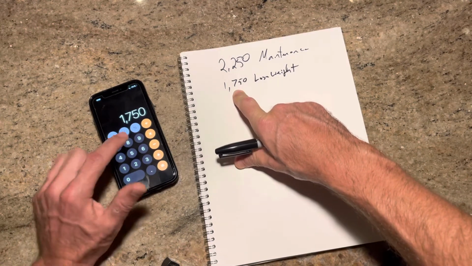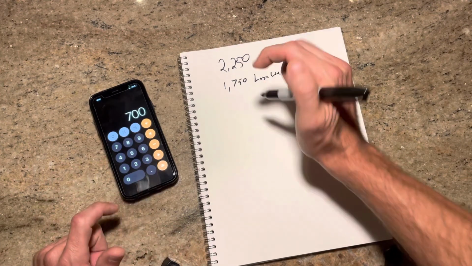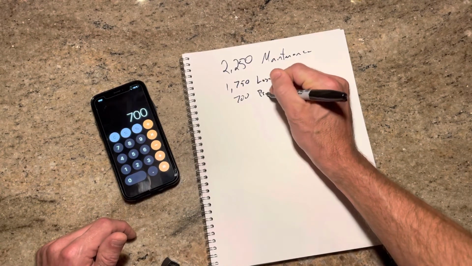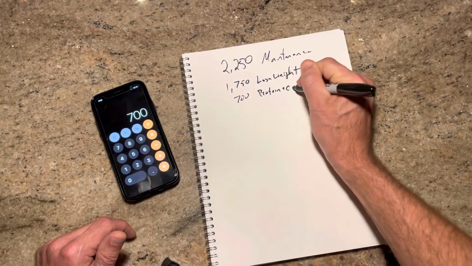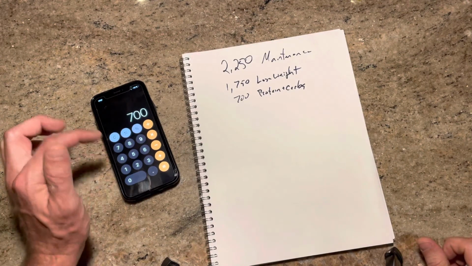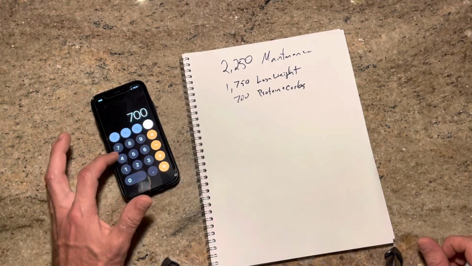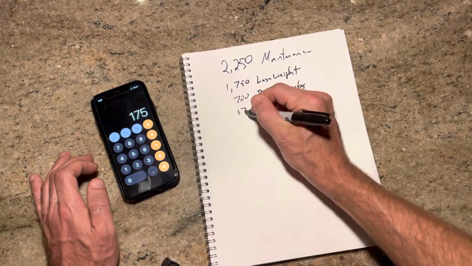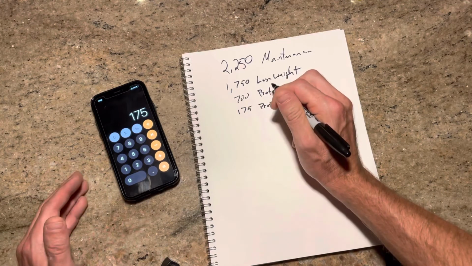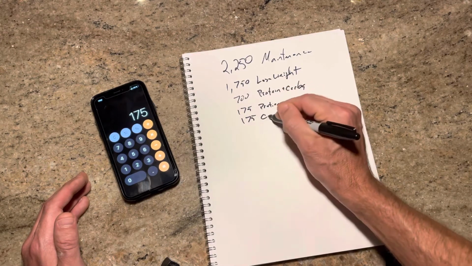Now, on the Zone diet, you take 40% of that, times 0.4, and that's 700 calories. This will be for proteins and for carbs. Because there are 4 calories in 1 gram of protein and carbs, you divide that by 4, and 175 is your protein. Because we also take 40% of your calories for carbs, that's the same number for carbs.